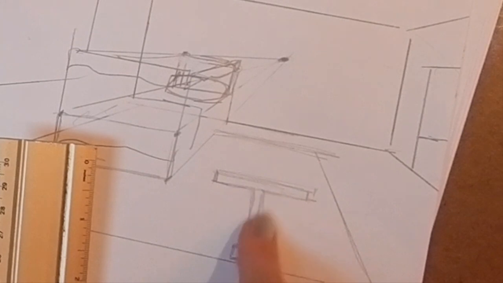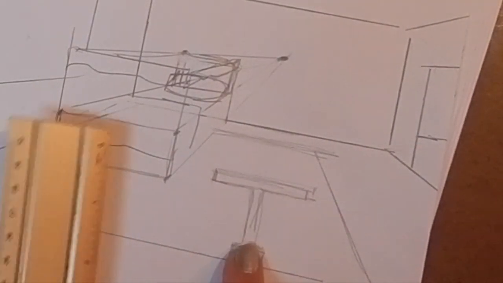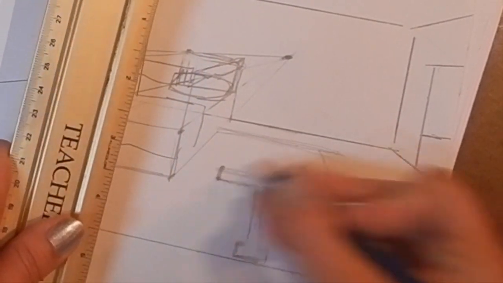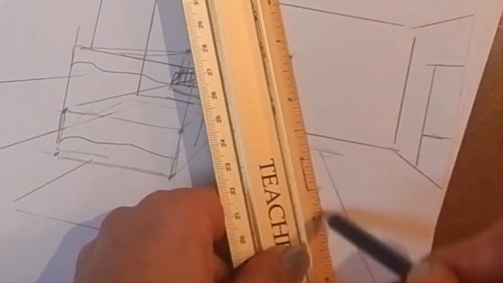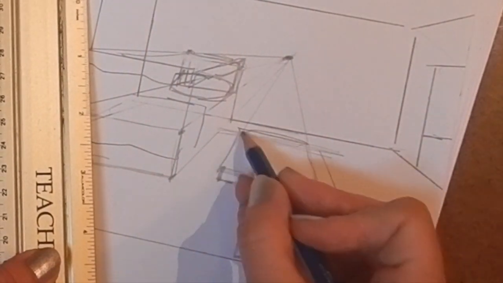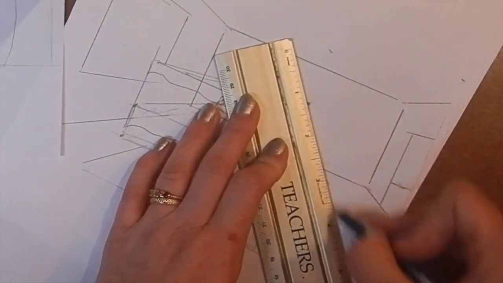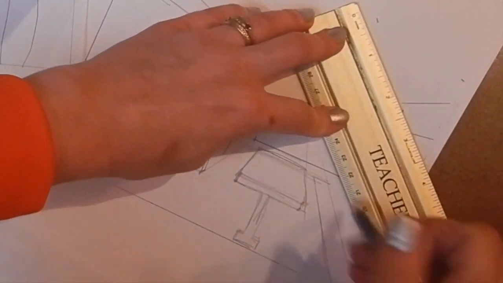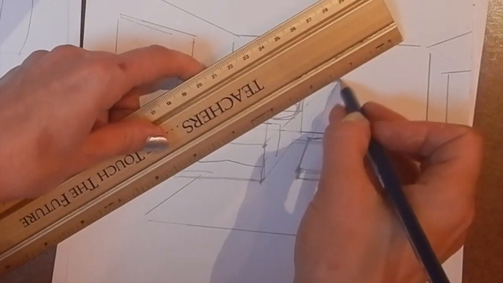So I start off with a table, a little tea stand. You draw one side of it, and then you treat it like it was a letter going back to the vanishing point. If you had floorboards on the floor, all of them are going to go back and forth to the vanishing point, and on this side over here.